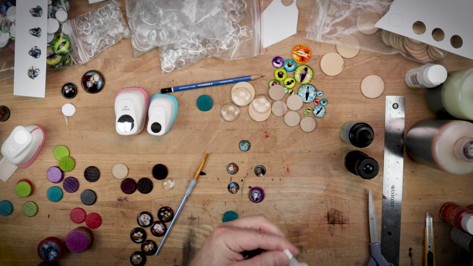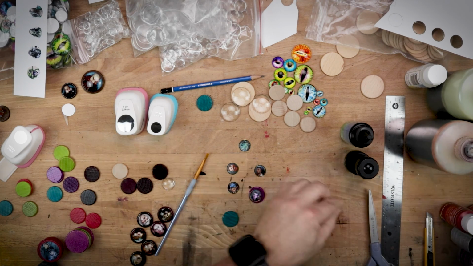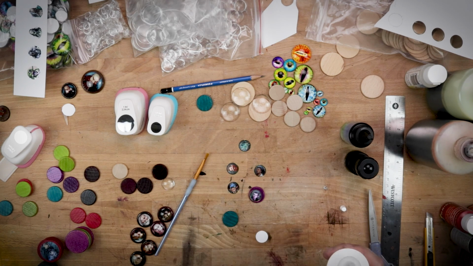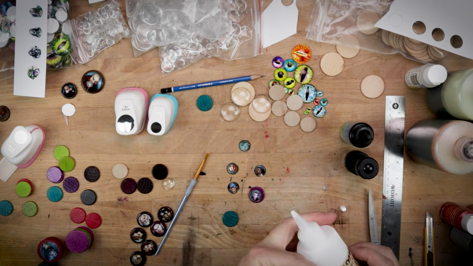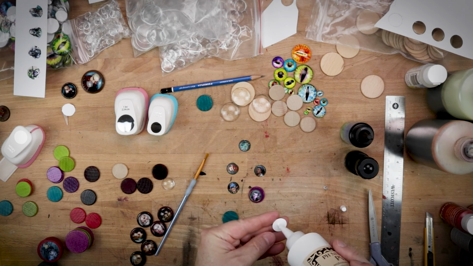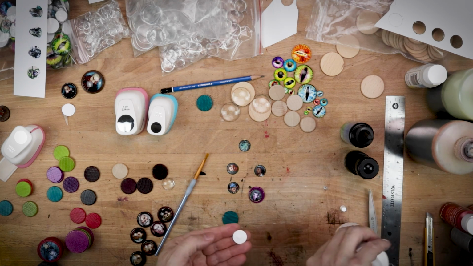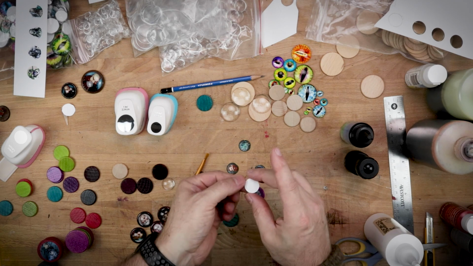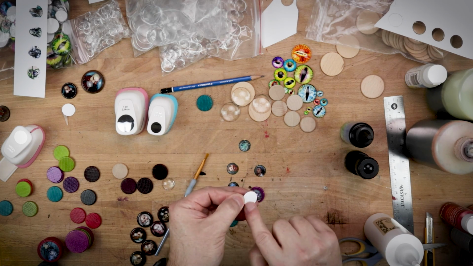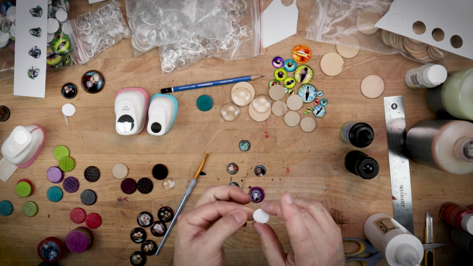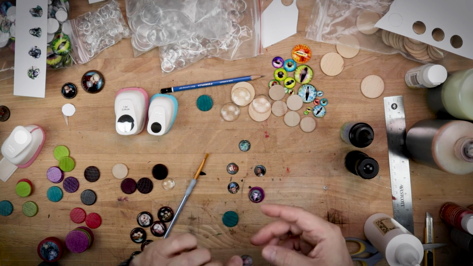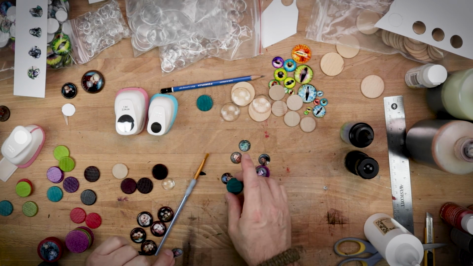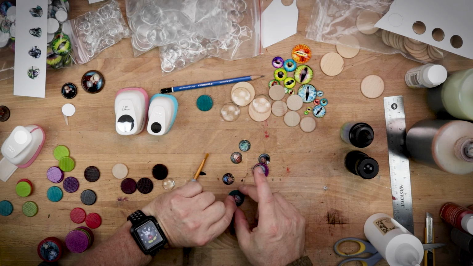You can just take a little dab of school glue, a little white glue, little Elmer's glue, and you can apply it. I brought a little brush, but I don't want to clean a little brush. Just run that around, smooth that out, and glue your piece down.